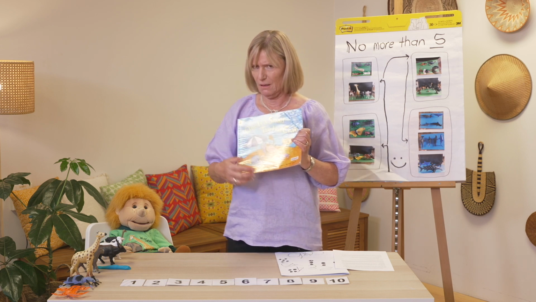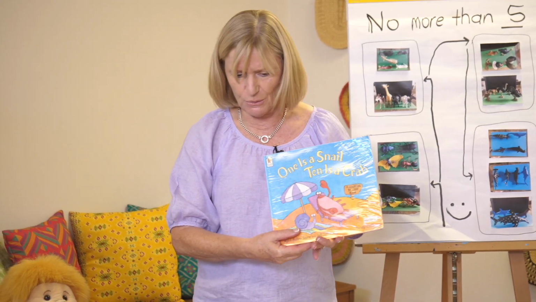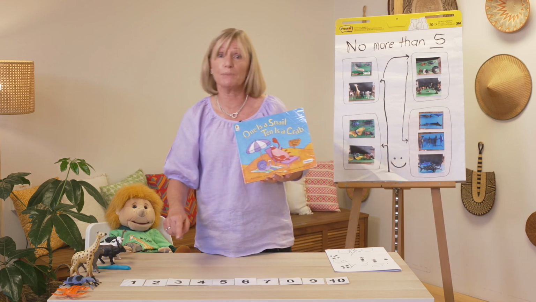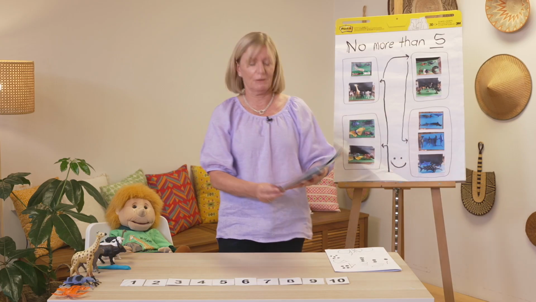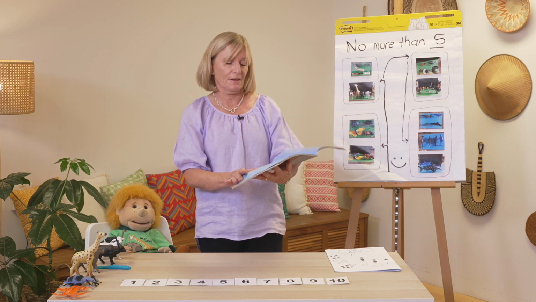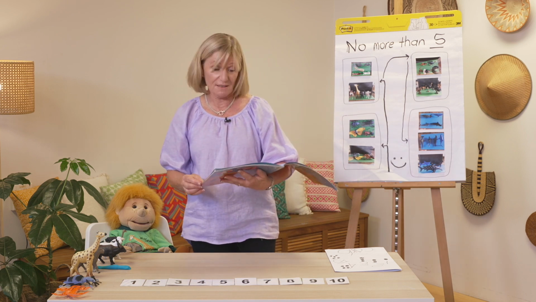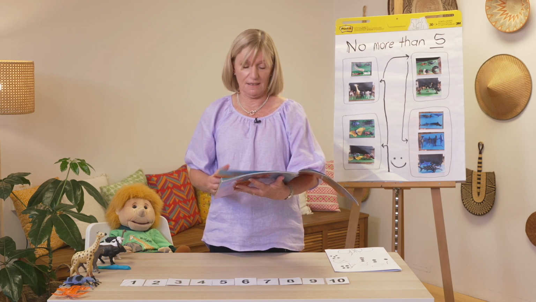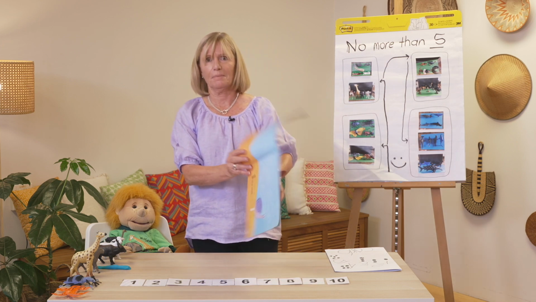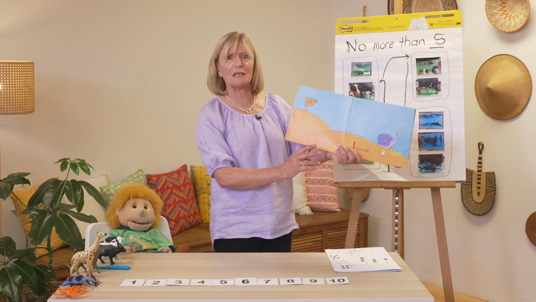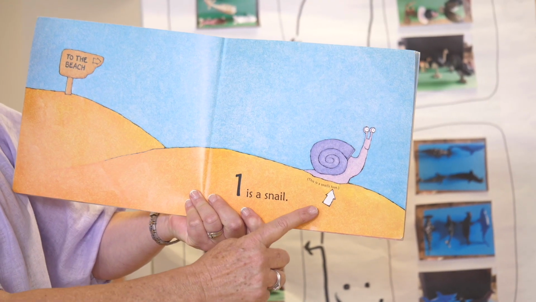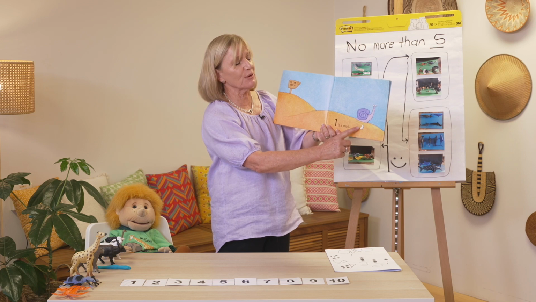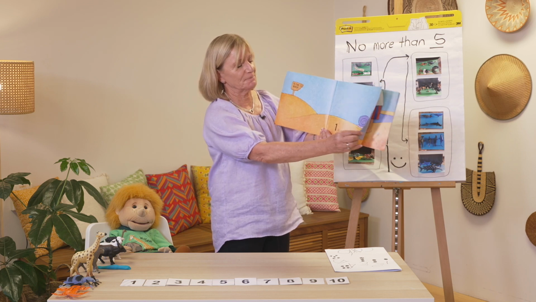It's a bit of a complicated book because we have to use the numbers on the table in front of us. Let's have a look before we begin. The story is called 1 is a Snail and 10 is a Crab. I never knew a snail only had one leg. 1 is a snail. I like the way the authors used an arrow to point to the foot.